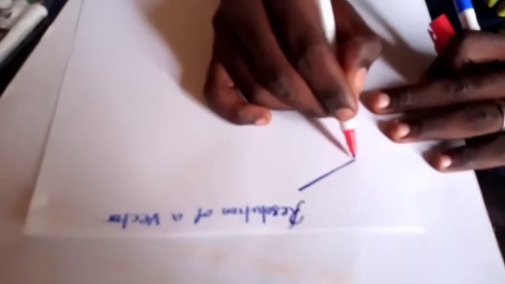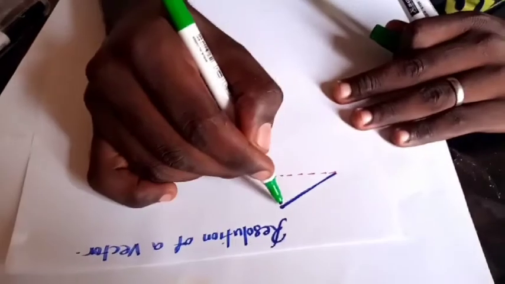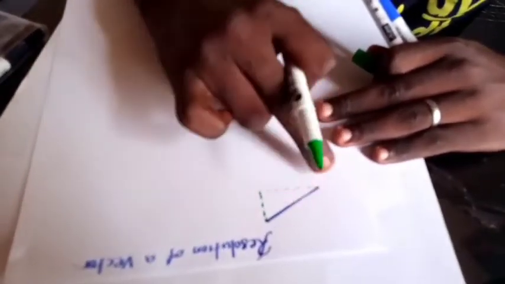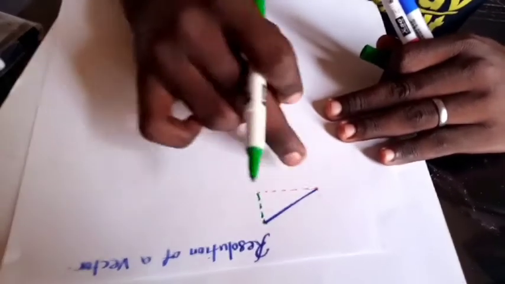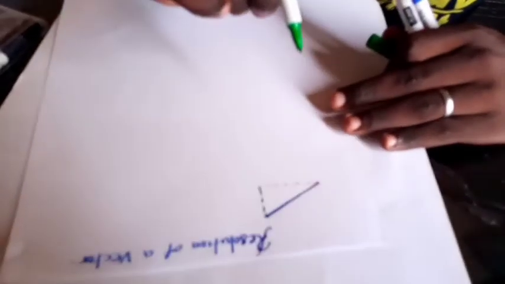But with the support of this horizontal component and the support of the vertical component, these are the two things that will make this particular pen stand on its own. So you see it's resting on two things, vertical and horizontal.